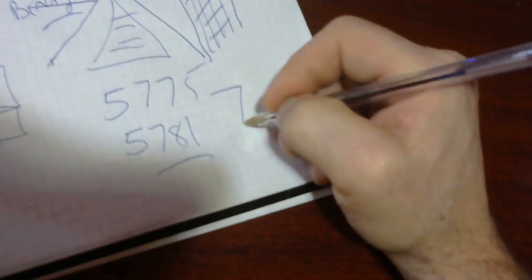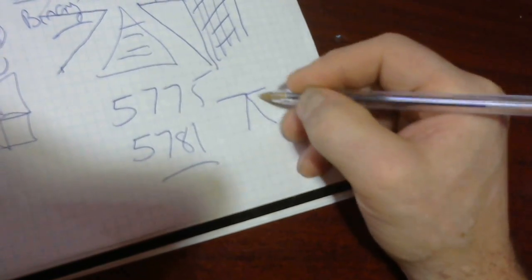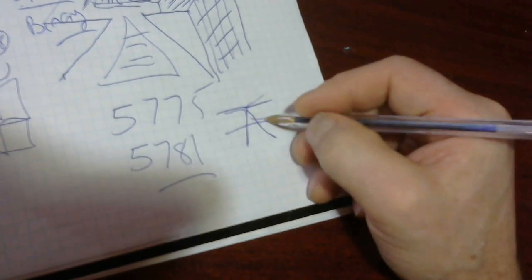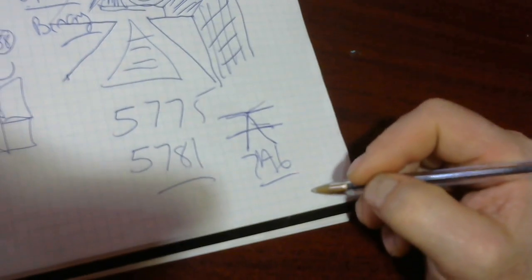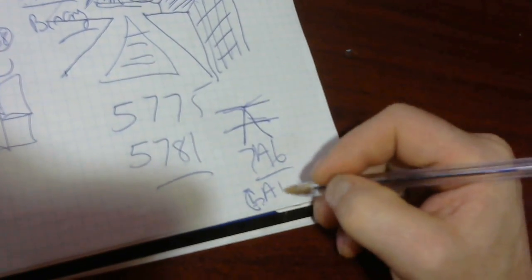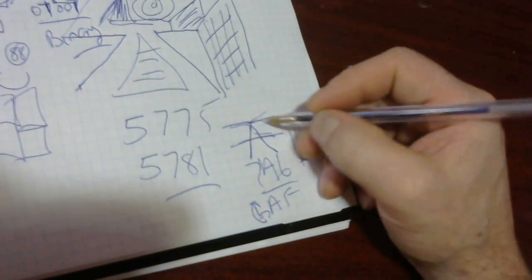You do know when you create 77, right? You do know what happens. You put one straight line. Here's 7 and here's 7, right? You put that straight line, you get 716. Or you get G, A, F. 1 split 6 is all one letter with a crossing.